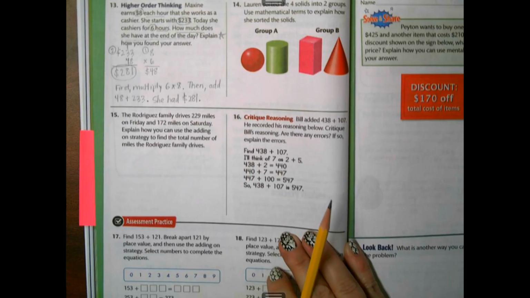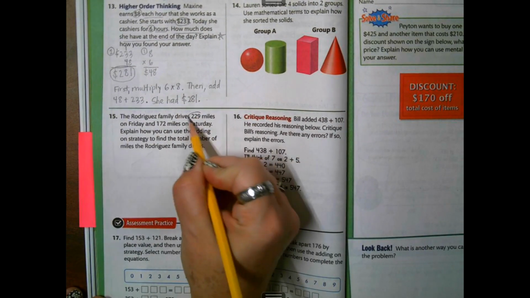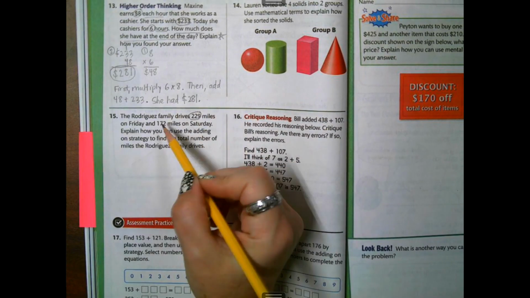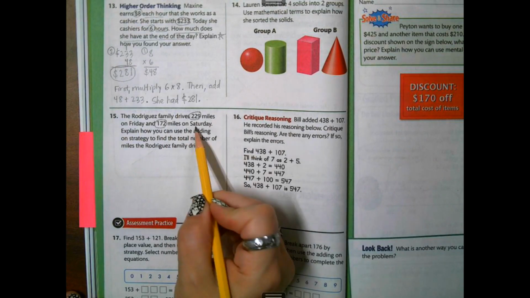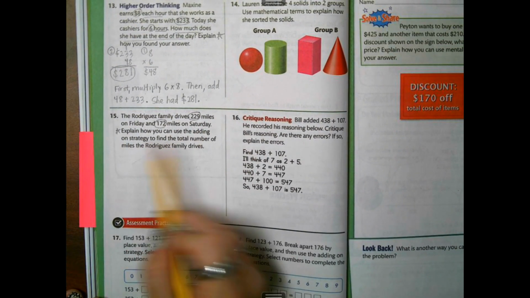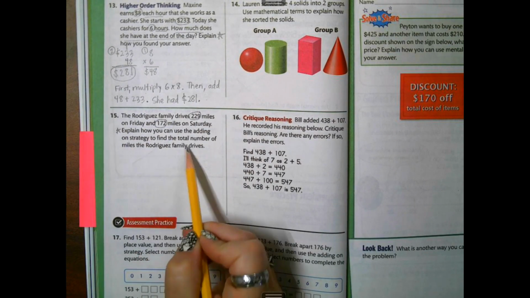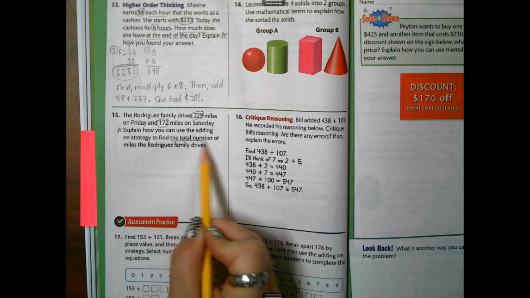Okay, let's take a look at 15. The Rodriguez family drives 229 miles on Friday and 172 miles on Saturday. Explain how you can use the adding on strategy to find the total number of miles the Rodriguez family drives.